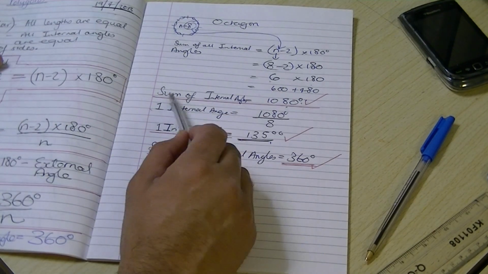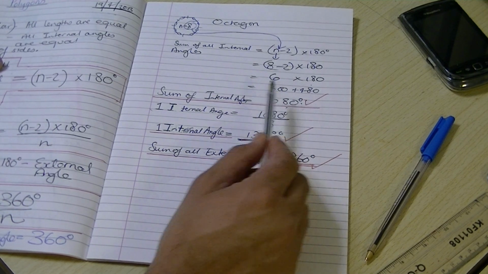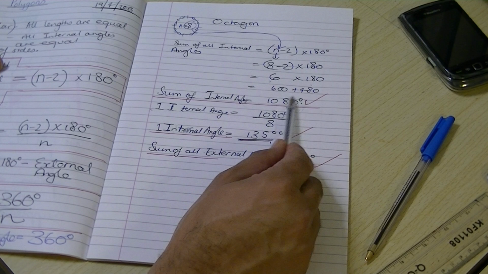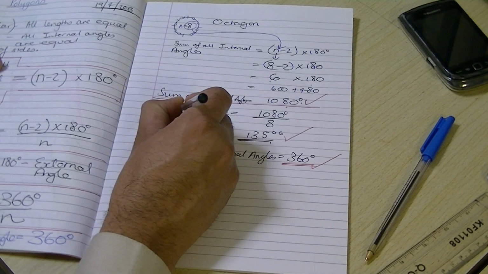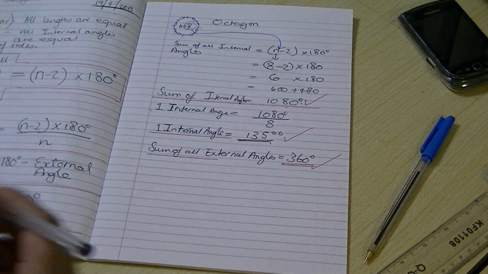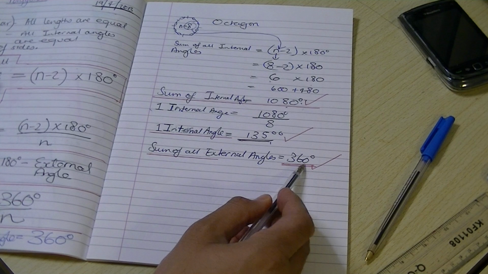Okay, so all the inside angles of an octagon add to 1080. So to work out one of them, you have to do 1080 divided by 8 because it's a regular shape in the question. Okay, so that works out to be 135 degrees. The sum of all the external angles is 360.